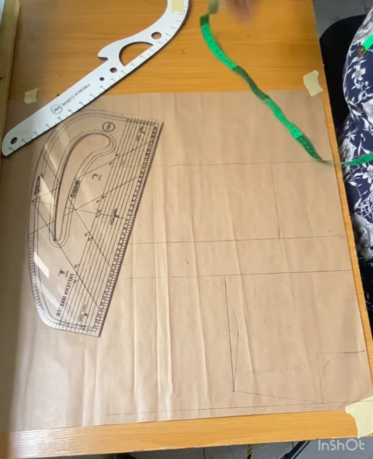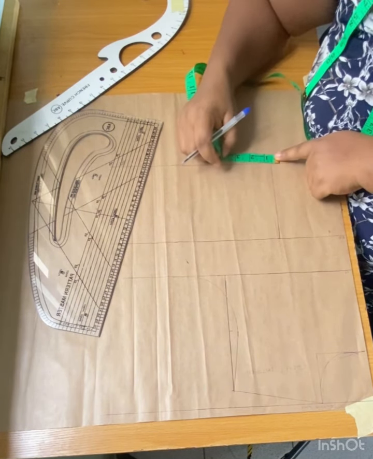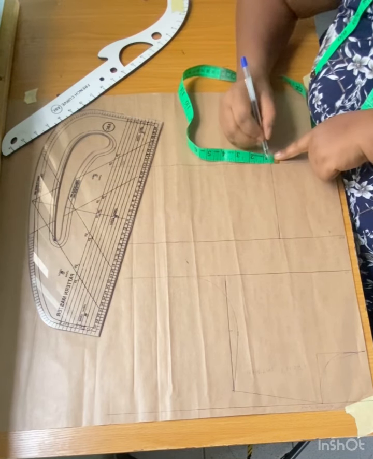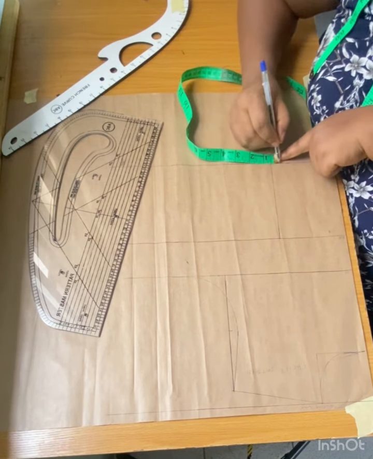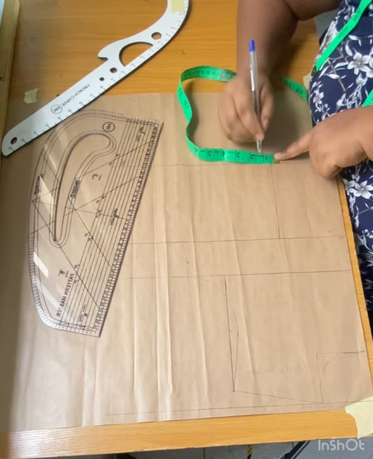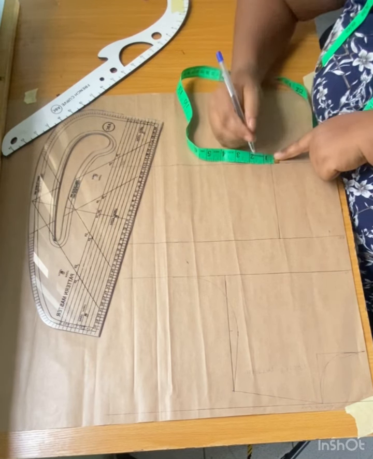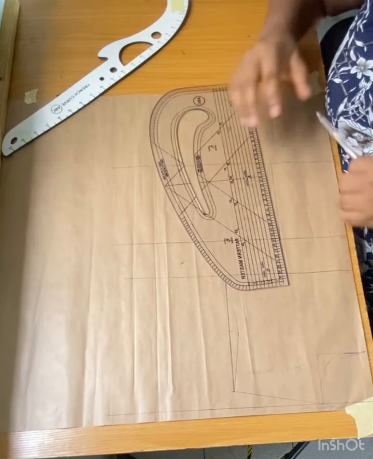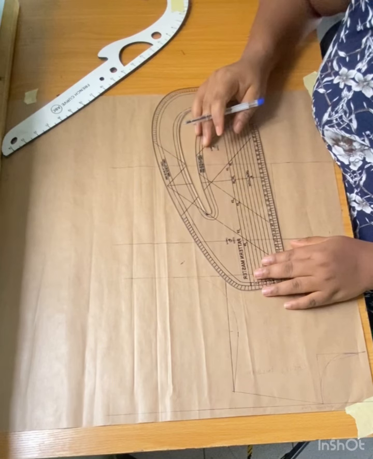After that, I'll go ahead to take my dart measurement. Okay, I'm going to take half inch to the side going to the center front, and half inch to the side going to the side front. Then connect it to my bust line, just the way you see me do.